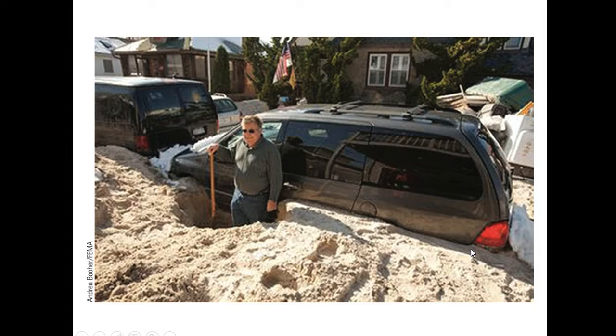This was after Hurricane Sandy back in October of 2012. Sandy, as it came up the coast, pushed water and sand very far inland.